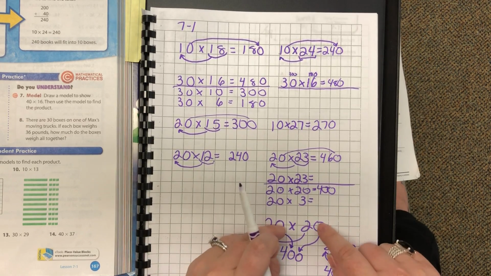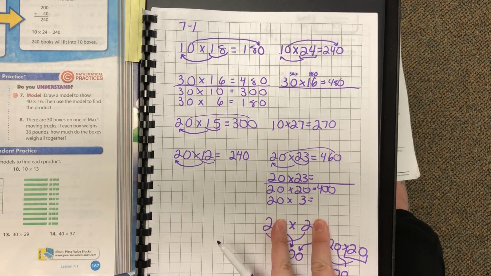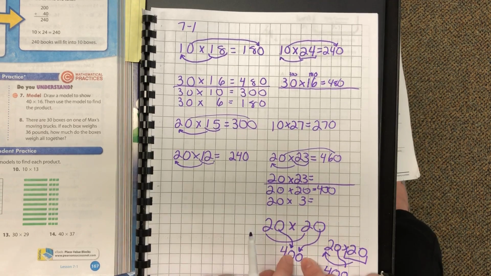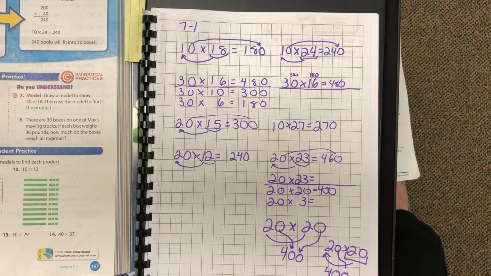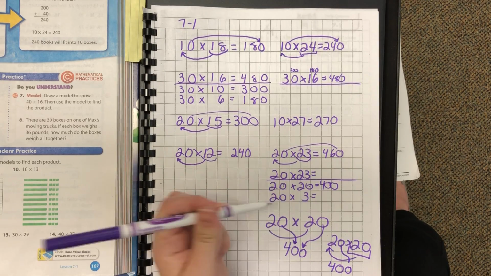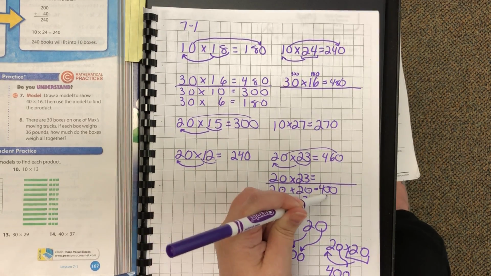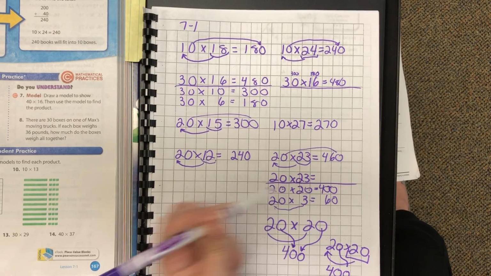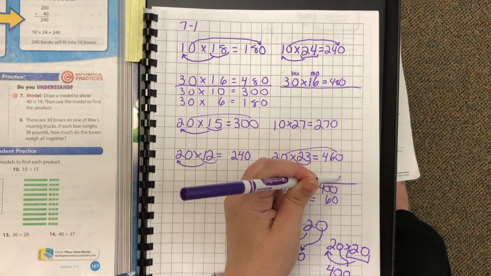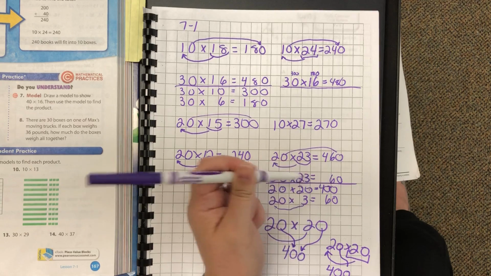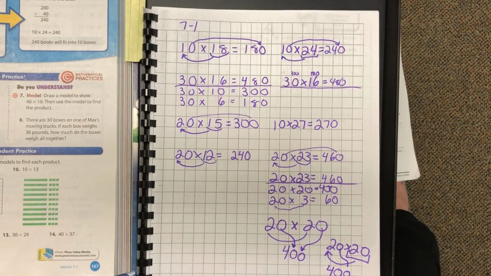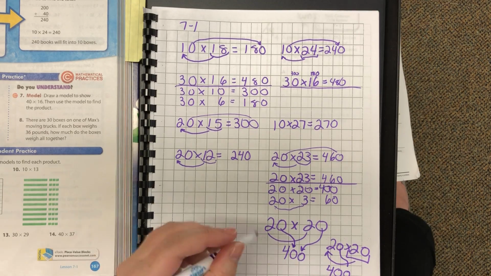Whenever you're dealing with zeros, you can take them out and just look at the first part and then add those zeros back in later. I'm going to write this so I know what this is. Go for it. That's what it's for. So 20 times 20 is 400, and then 20 times 3, 2 times 3 is 6. Add on my 0, 60. Then I add it up. 0 plus 0, 0 plus 6, and 4. 46. Okay?